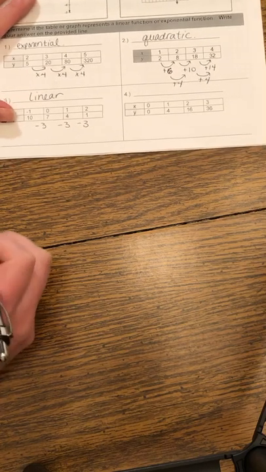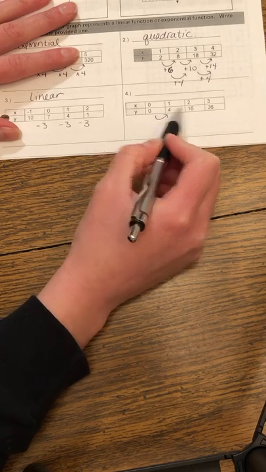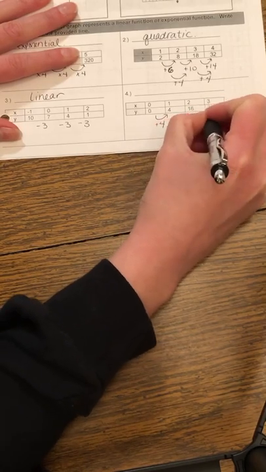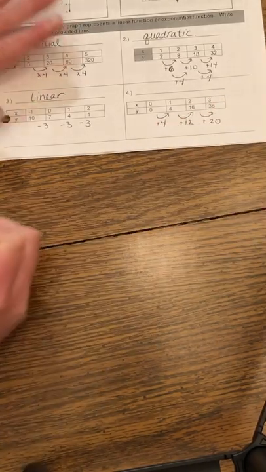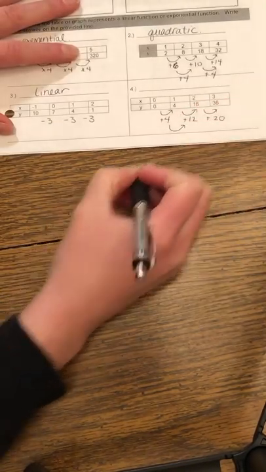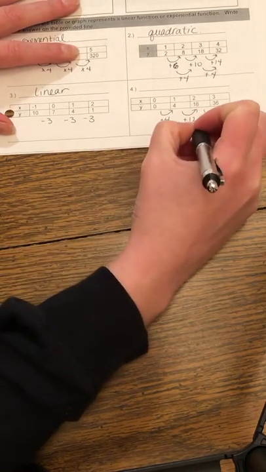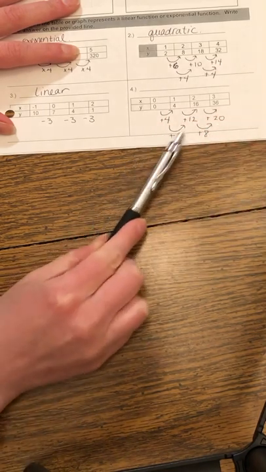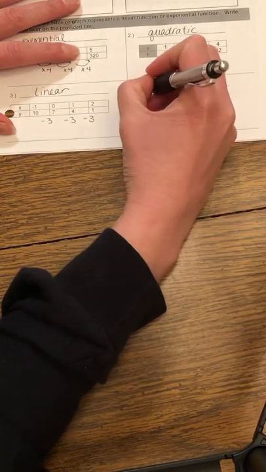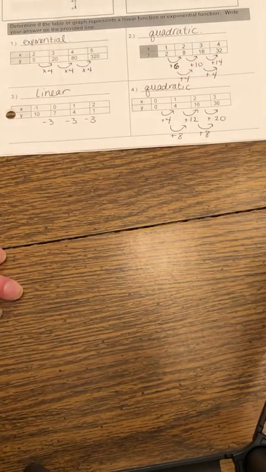And then example 4, to get from 0 to 4, we have to add 4. Then we have to add 12. Then we have to add 20. So there's not a pattern in the first difference. But there is a pattern in the second. If we add 8 to 4, we get to 12. If we add 8 to 12, we get to 20. So when there's a pattern in that second difference, it means we have a quadratic function.